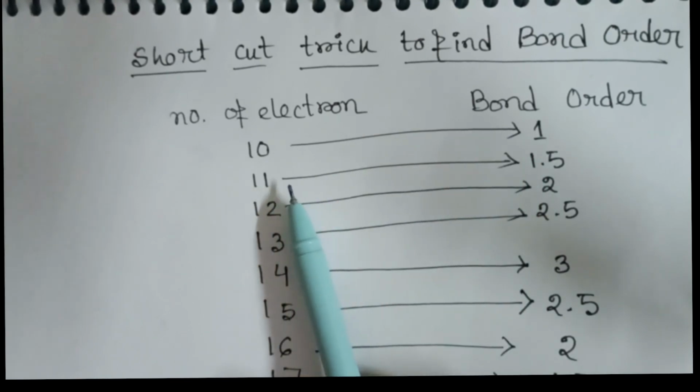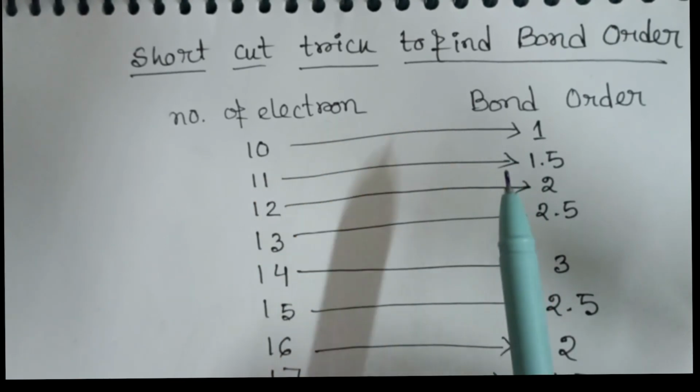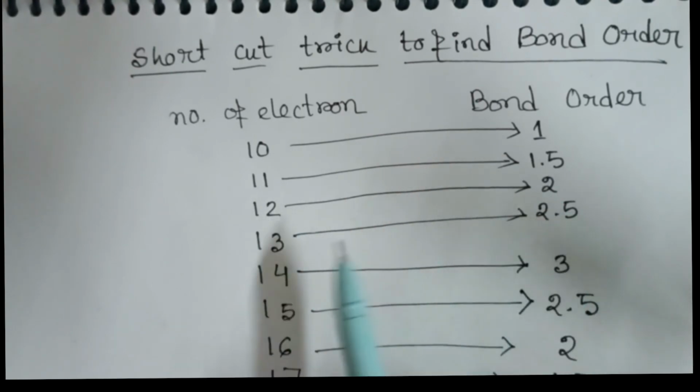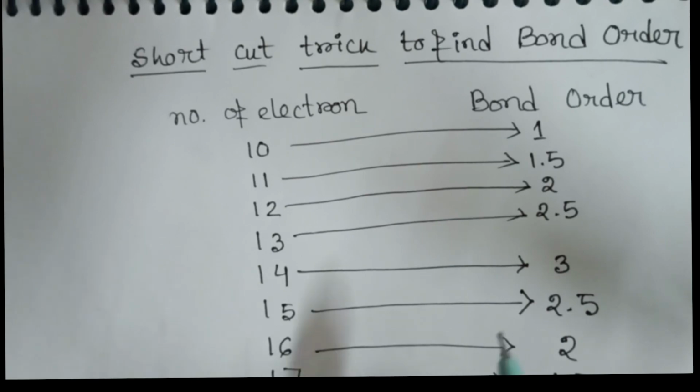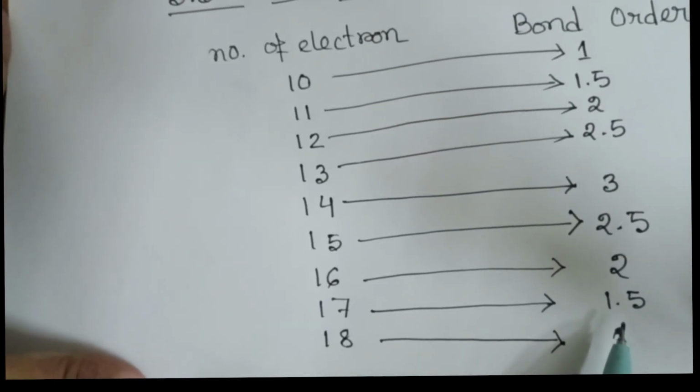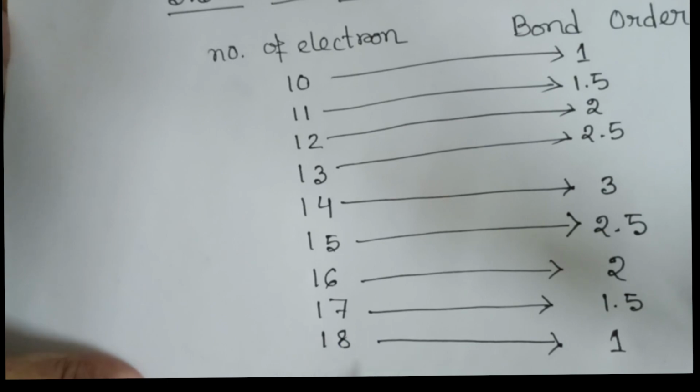If this is 11, from 1 it will increase by 0.5, so 1.5. For 12 this is 2, for 13 this is 2.5, and for 14 the maximum bond order is 3. From 15 there will be a decrease of 0.5, so in 15 there is 2.5 bond order, in 16 there is 2, in 17 electrons there is 1.5 bond order, and in 18 electrons there will be a bond order of 1.